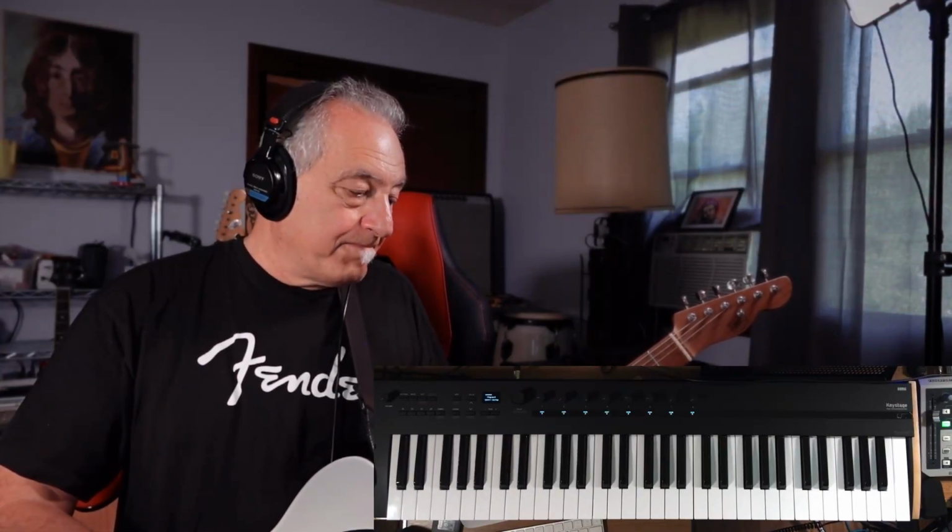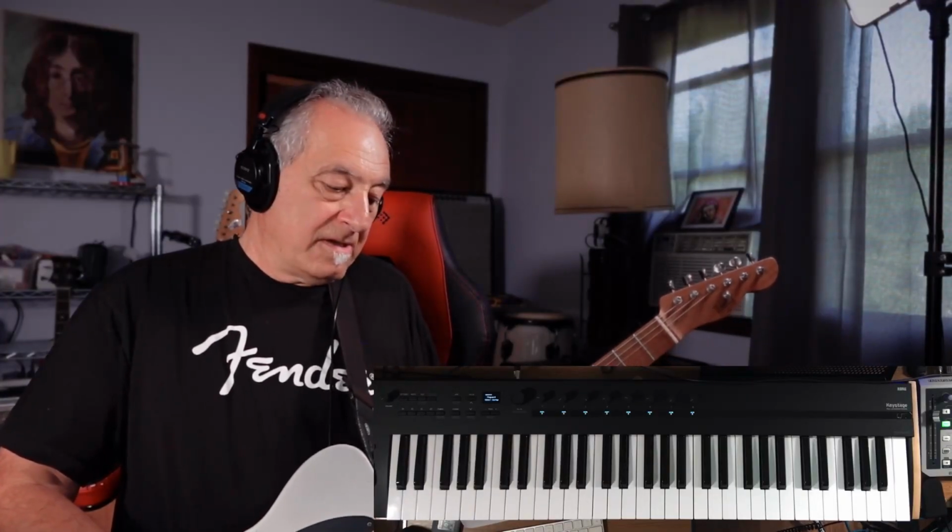If I hear something like this, this is Mixolydian. Or, oh yeah, I hear that. That's Mixolydian right there. That's the flat 7.